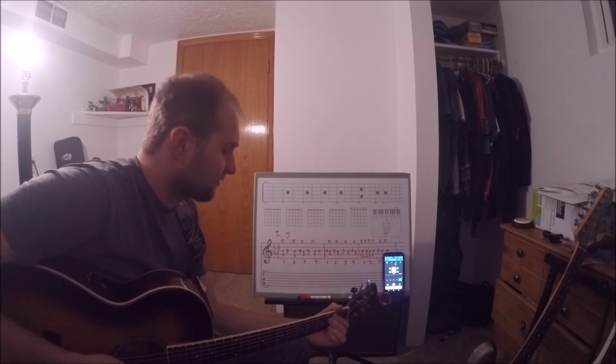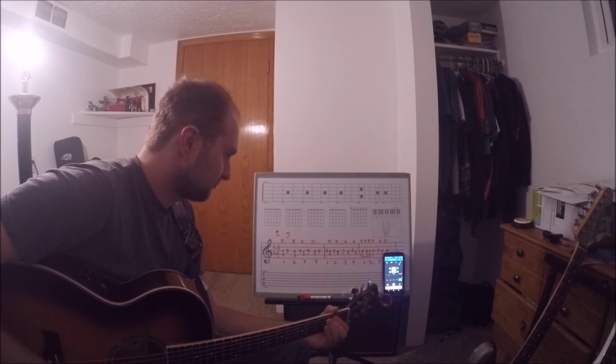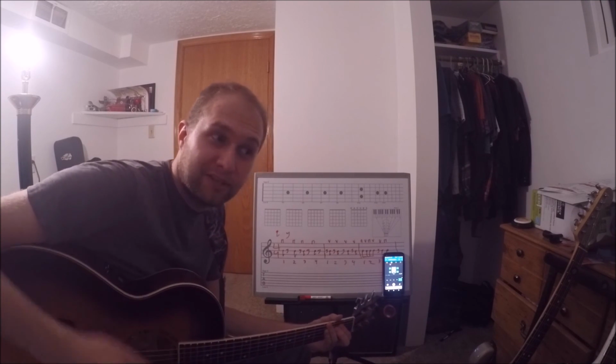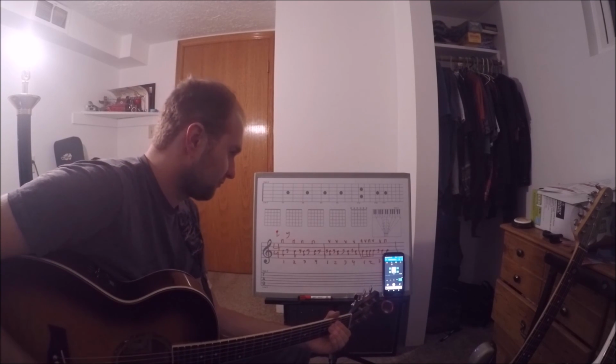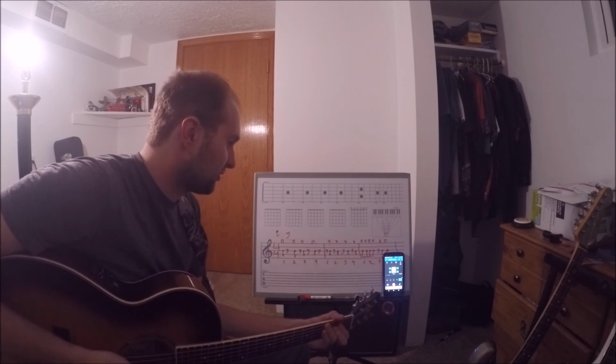Here we go. 1, 2, 3, 4. See, if I played quarter notes, it'd be like this. 4. I'm letting it ring like that, but because of those 8th note rests, it's short.